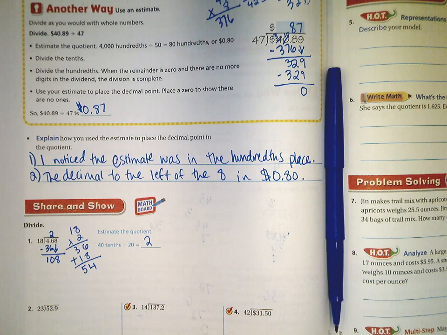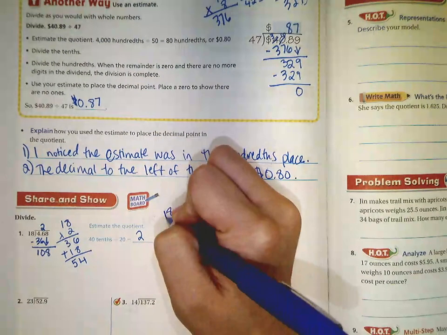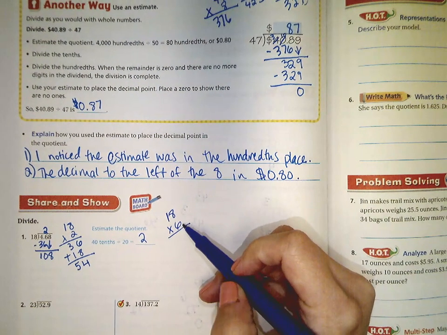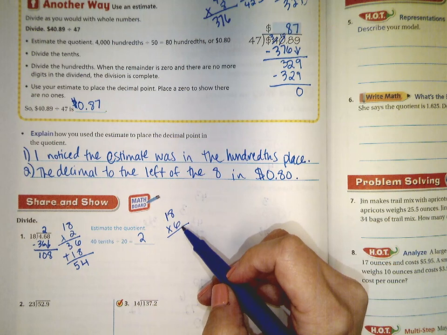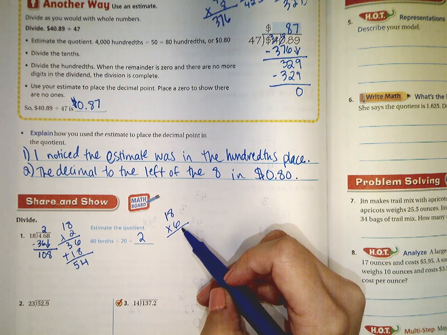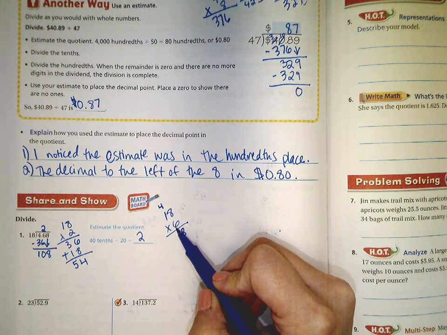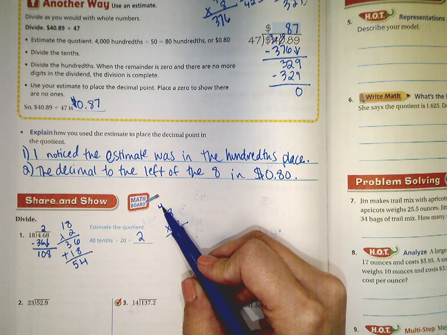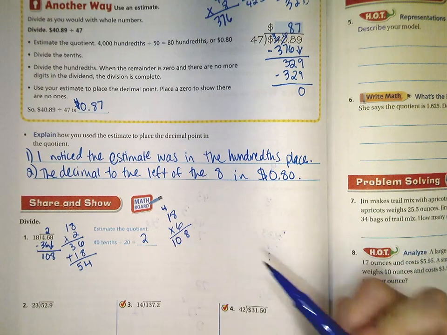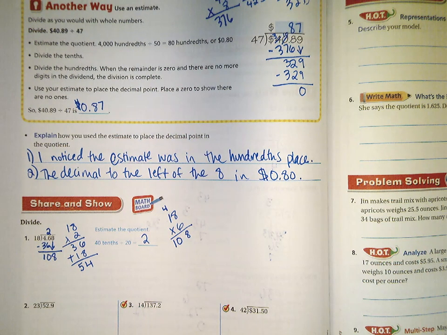So let's try 18 times, what do you think? What's half of 12? Joseph, 6. So I'm going to try multiplying 18 times 6. 8 times 6 is what, y'all? 48. 6 times 1 is 6, plus 4. Oh my goodness gracious, look at what we just did. How cool is that, right?